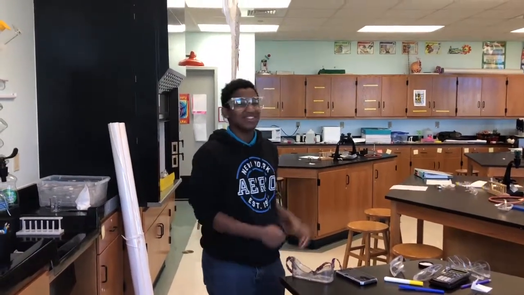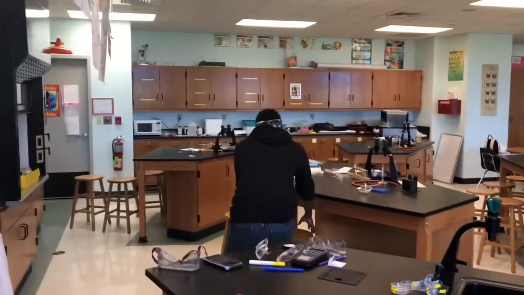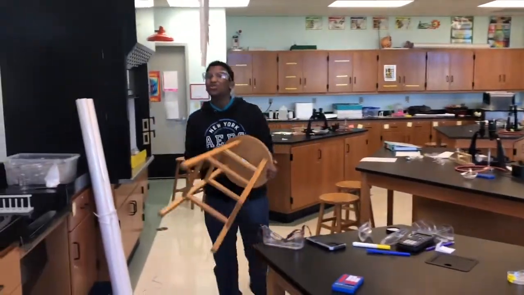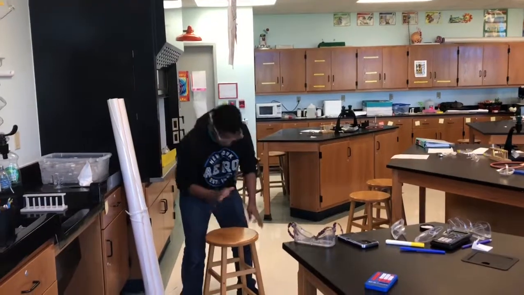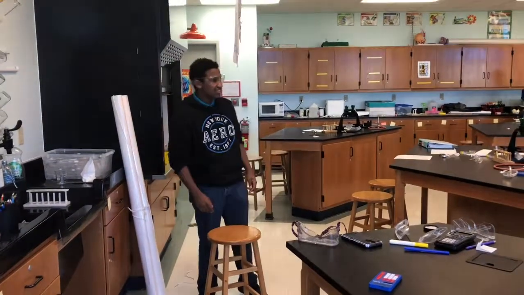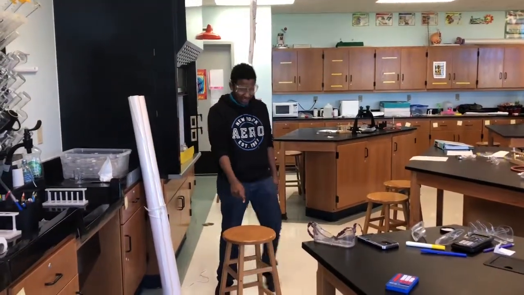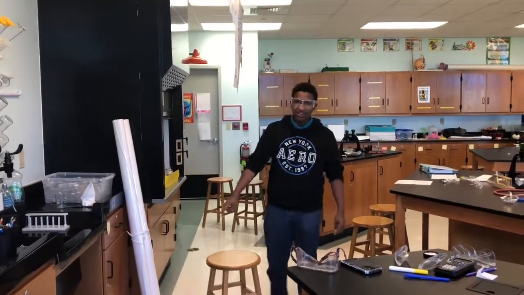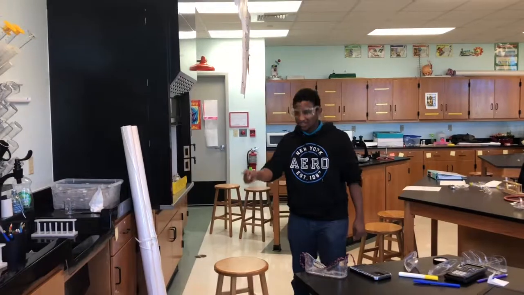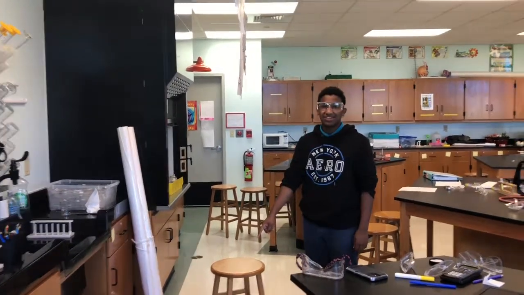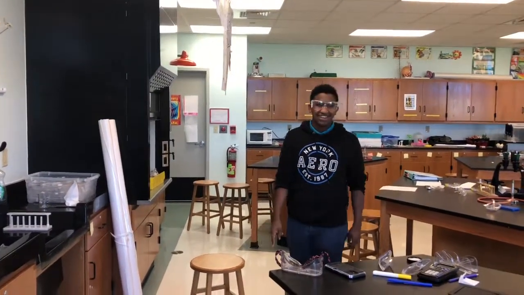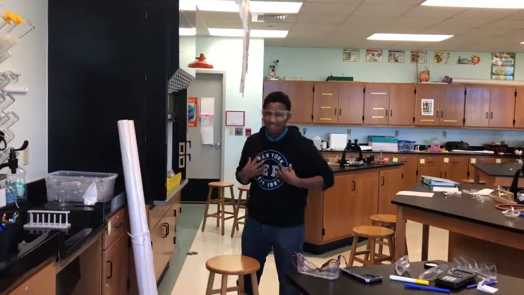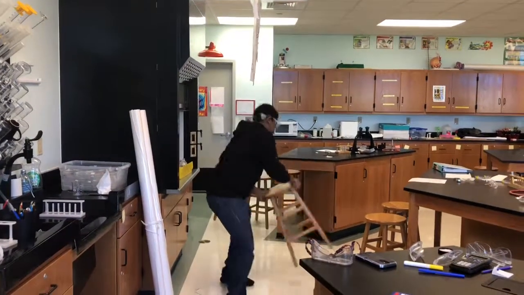An example of inertia is, let's say, this chair. This stool. This stool will stay here because there's nothing acting on it. It will stay here, not moving. This property resists the forces of motion until the unbalanced force moves it.